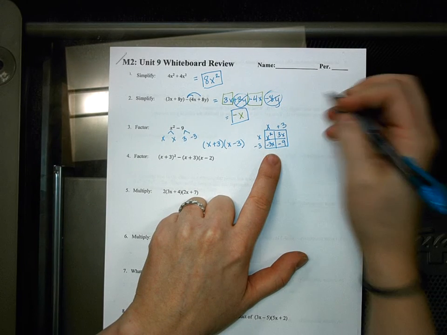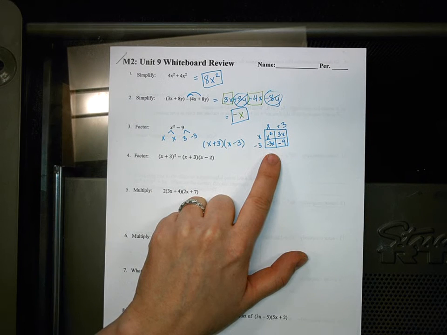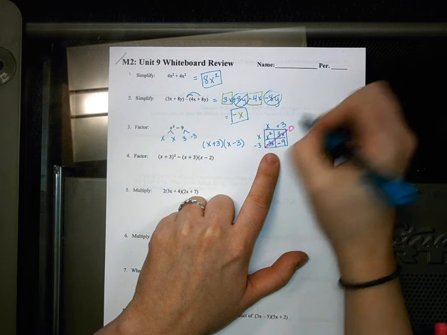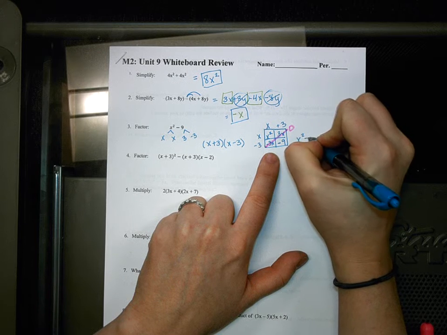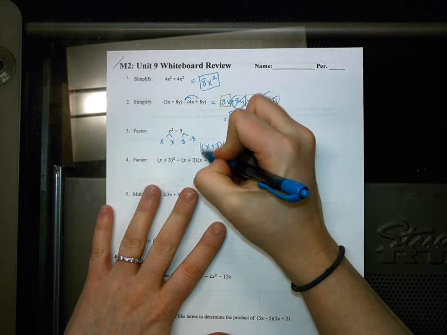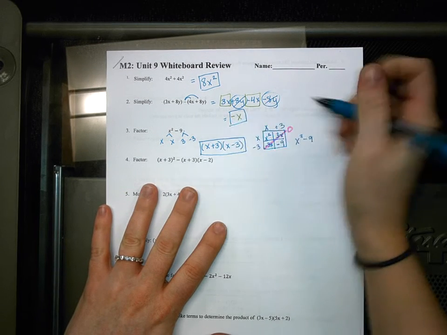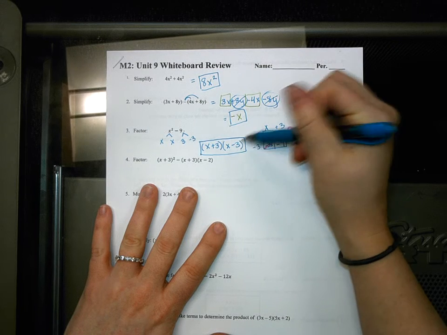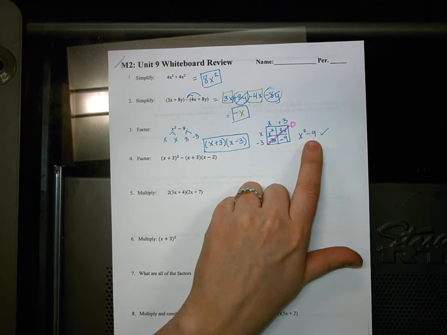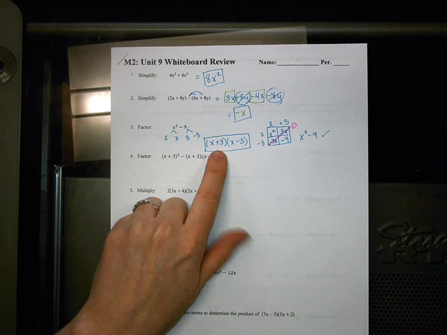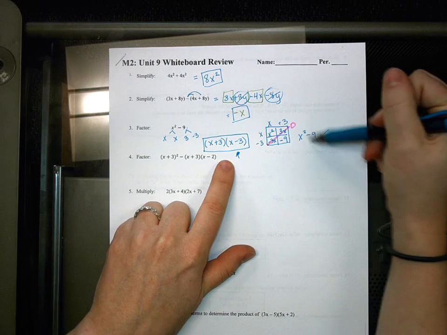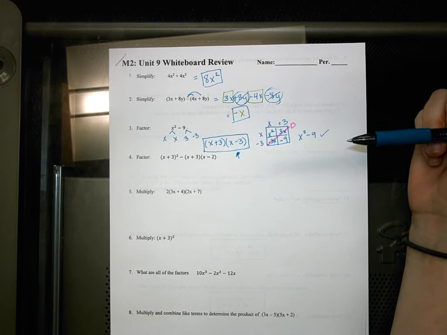After multiplying these together, I combine like terms. Negative 3x and positive 3x combined to give you 0, which means after multiplying these together, I get x squared minus 9, which was my original question. So that means yes, x plus 3 times x minus 3 does multiply to x squared minus 9, which means x squared minus 9 factors to x plus 3 times x minus 3. So make sure you're giving this as your answer, and this is just the part where you check your work. So I'm saying yes, I was able to get back to the original question.